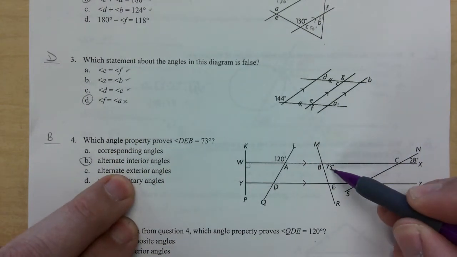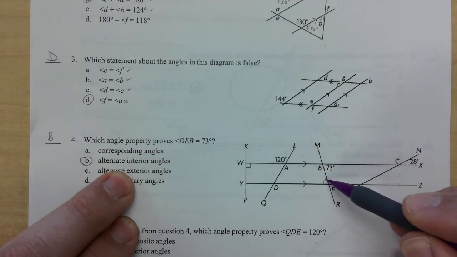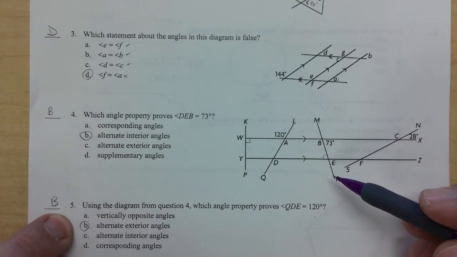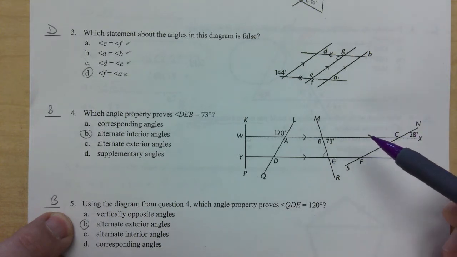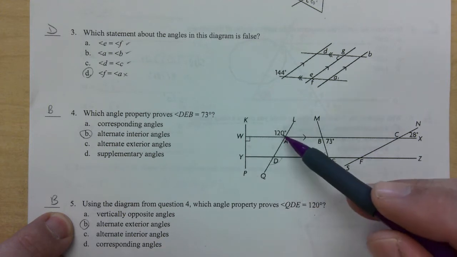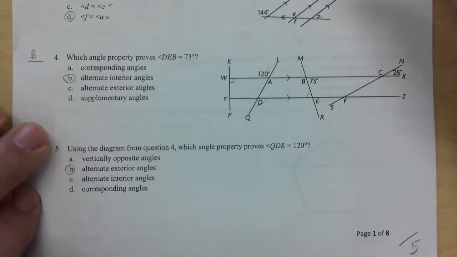Because DEB, right? DEB is this angle right here. So alternate interior tells you that that is true. And then five, which one proves that QDE, this one here, is 120, right? And that would be alternate exterior. So there's your 5 marks on that page.